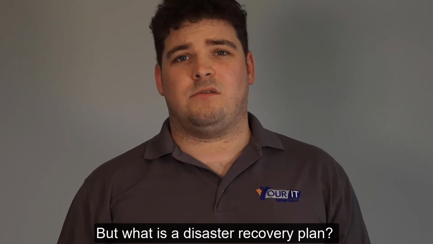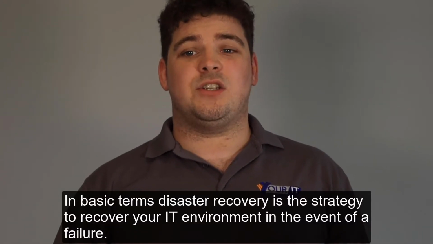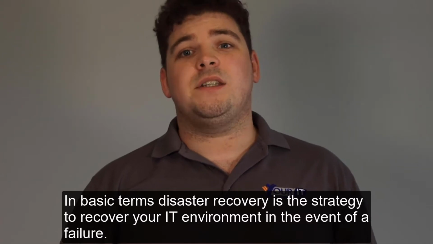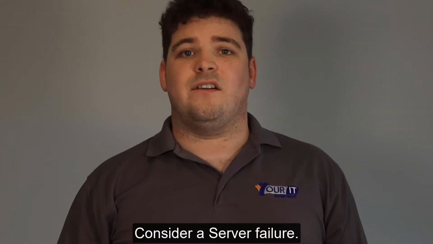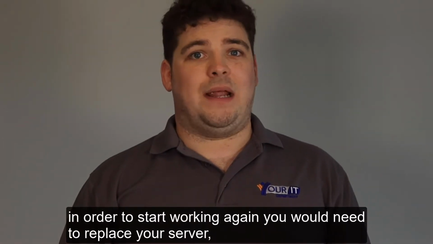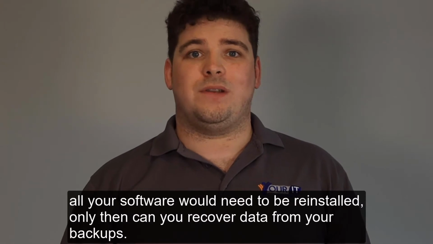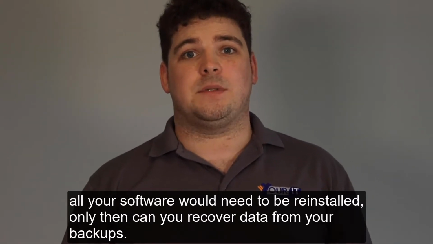But what is a disaster recovery plan? In basic terms, disaster recovery is the strategy to recover your IT environment in the event of a failure. Consider a server failure. In order to start working again, you would need to replace your server. All your software would need to be reinstalled. Only then can you recover data from your backups.